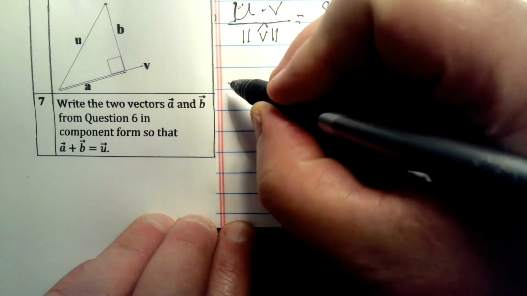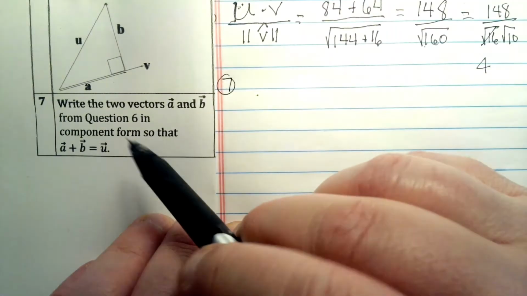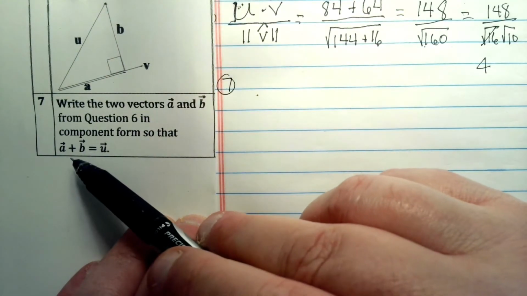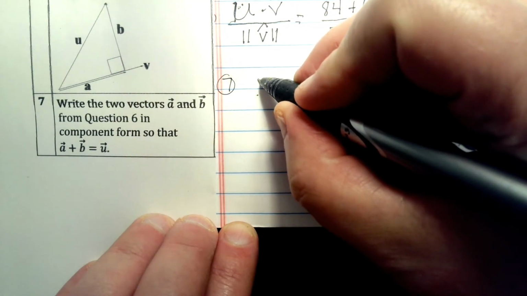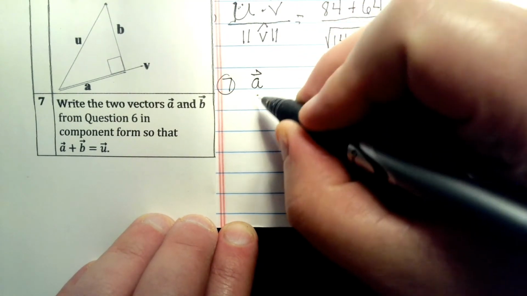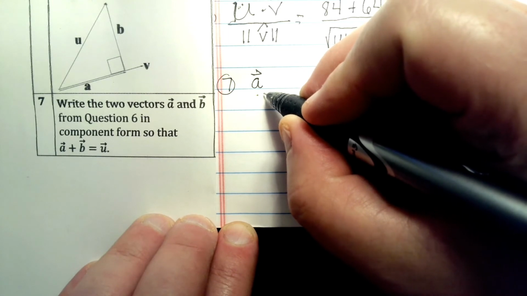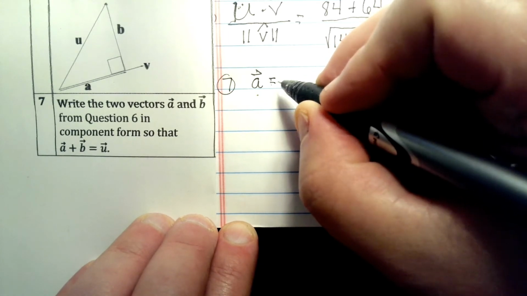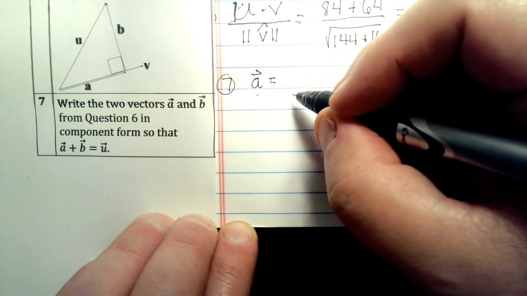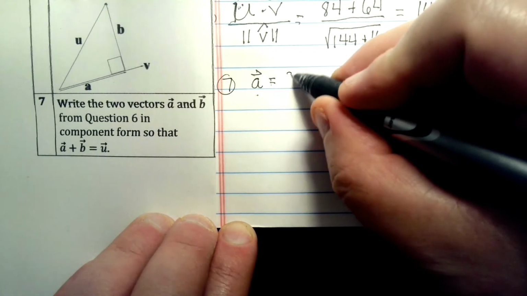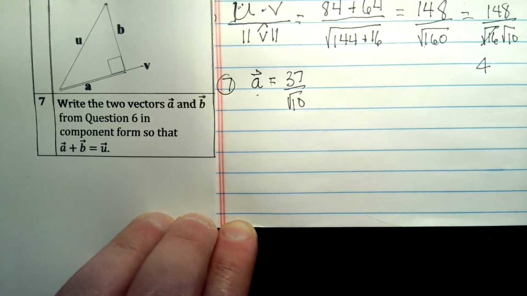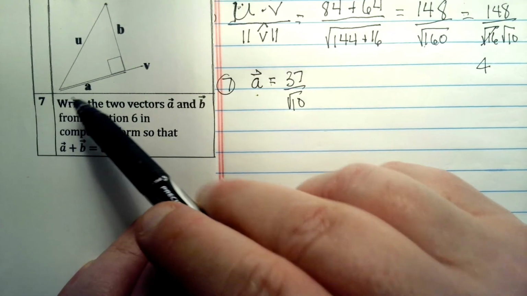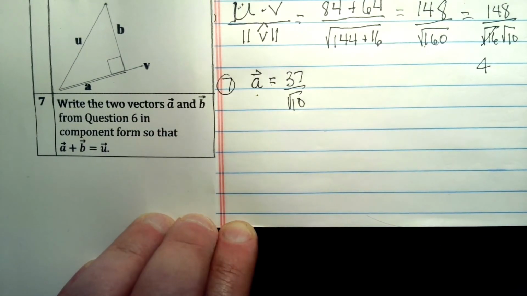And in question 7, we are asked to find the component forms of the vectors a and b. So we know the magnitude of the vector a, and so what we need to do is just multiply the magnitude, which we found was 37 over root 10, times a unit vector in the correct direction. Well, a and v are parallel, so the vector v is also pointing in the correct direction.